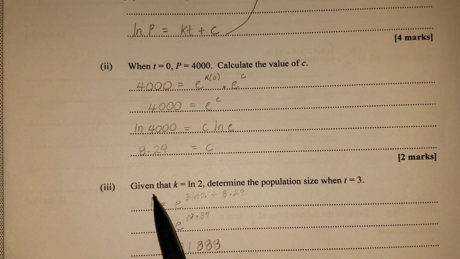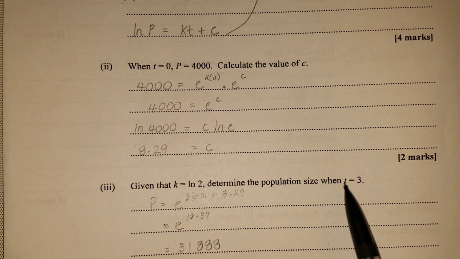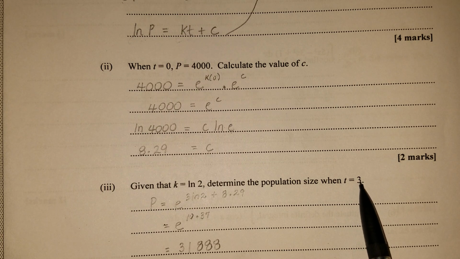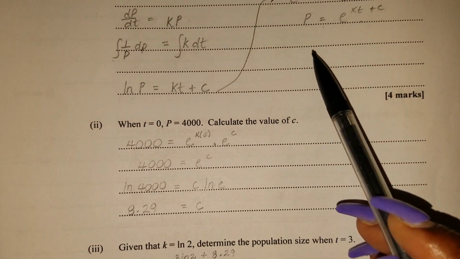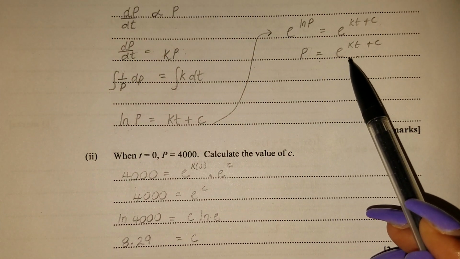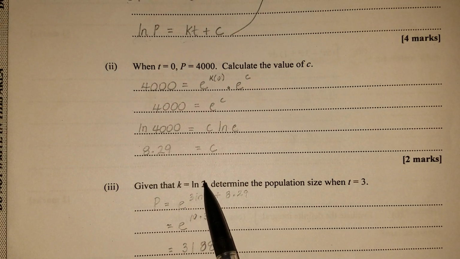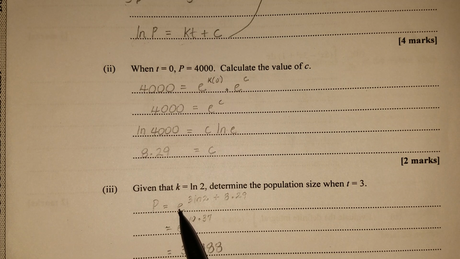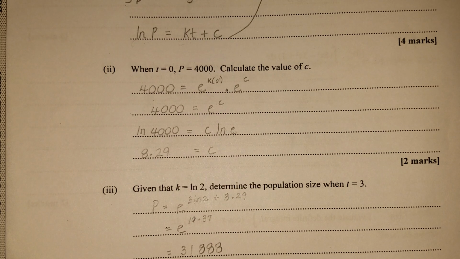Finally, it says, given that k is equal to ln 2, determine the population size when t is equal to 3. So in 3 years after, we want to know what the population is. So we're going back to our equation, P equals e to the kt plus c. It says that k is equal to ln 2, so we now have P equals e to the k, which is ln 2, times t, which is 3, giving us a 3 ln 2, and then our plus c, which we found as 8.29.